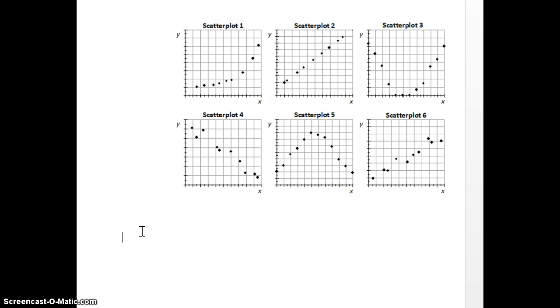Now, if you look at Scatterplot 5, that definitely doesn't seem like a line would do the trick. Neither does Scatterplot 3 look like a linear model is the answer. But for Scatterplots 2, 4, and 6, a line would be the way to summarize that data. Notice in Scatterplots 2 and 6, as x gets bigger, y gets bigger. That's called a positive relationship. In Scatterplot 4, as x gets bigger, y gets smaller. That's called a negative relationship.